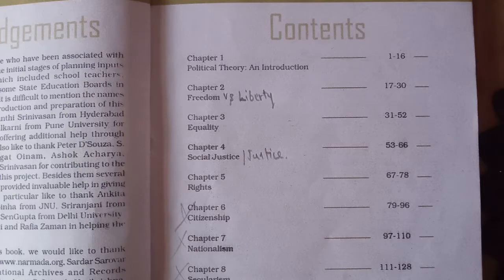All these concepts or political phenomena have come into practice only when particular theories were given by the political thinkers regarding them.